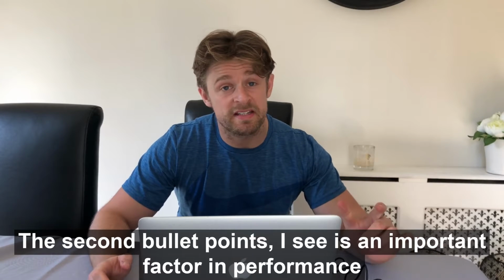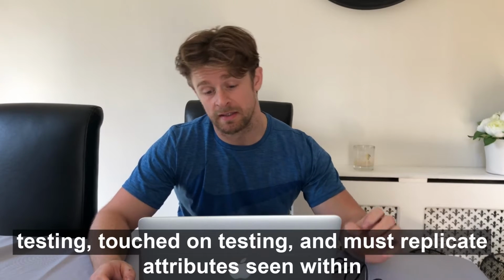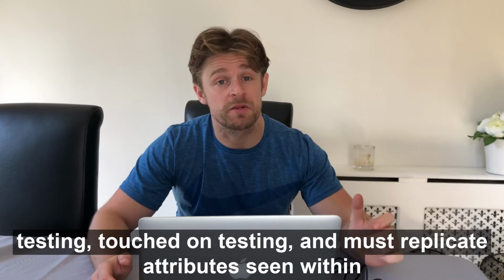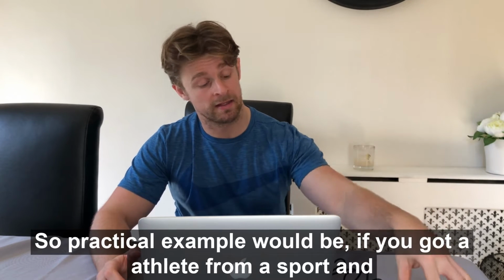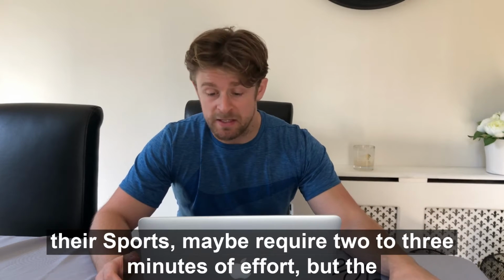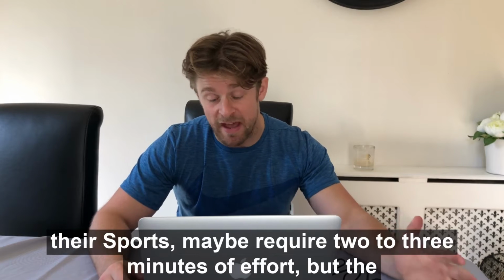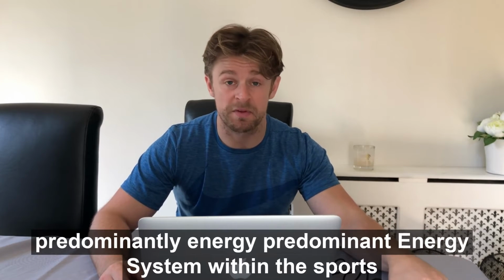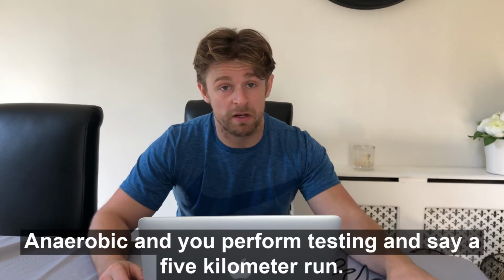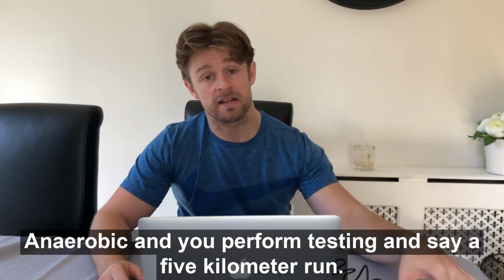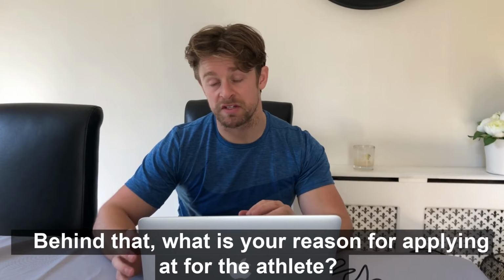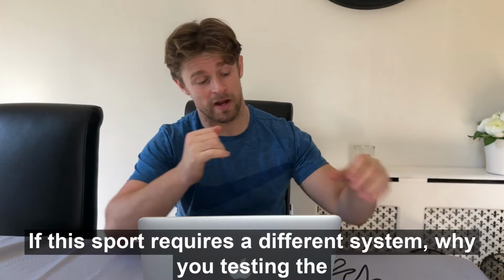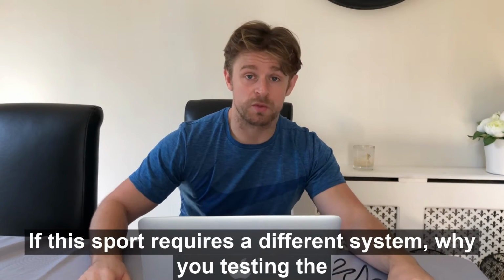Now, the second bullet point I see is an important factor in performance testing. I've touched on it: testing must replicate attributes seen within the sport. So a practical example would be if you've got an athlete from a sport that requires 2 to 3 minutes of effort, but the predominant energy system within the sport is anaerobic, and you perform testing, say, a 5-kilometer run. What is your reasoning behind that? And what is your reason for applying that for the athlete? What are you getting out of that? If their sport requires a different system, why are you testing the opposite system?